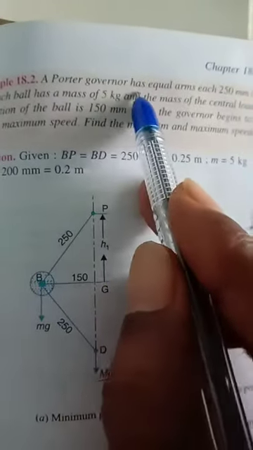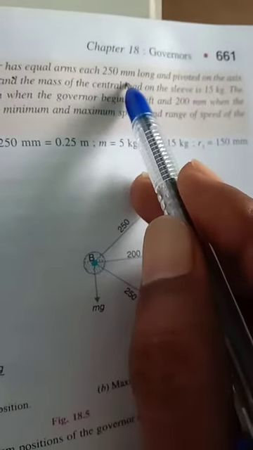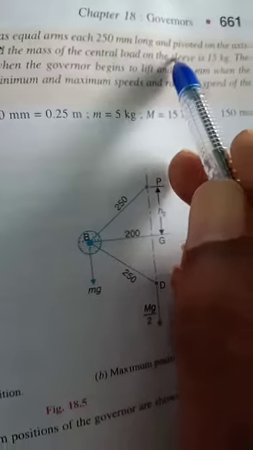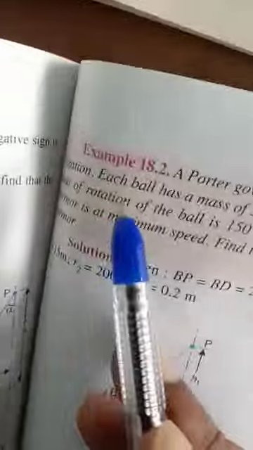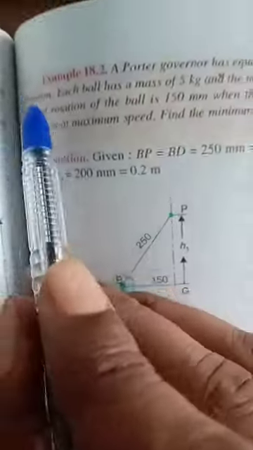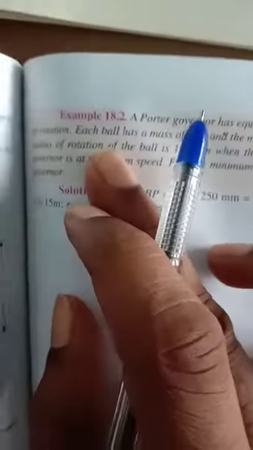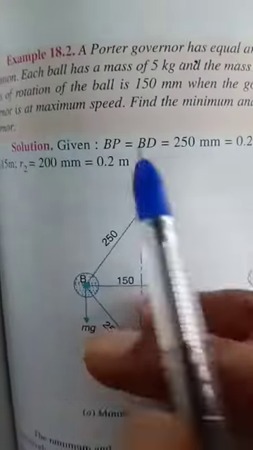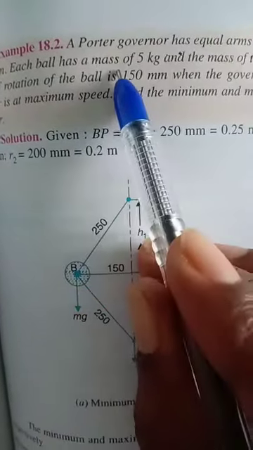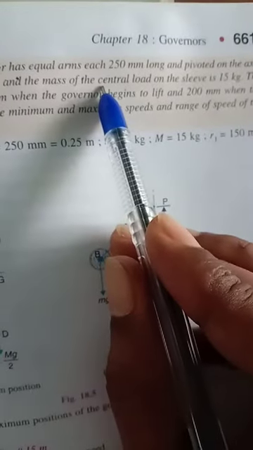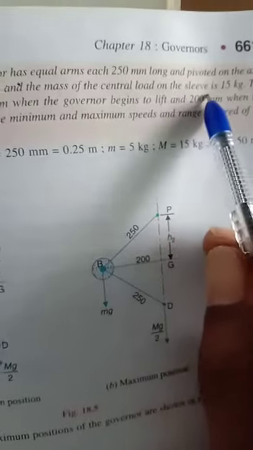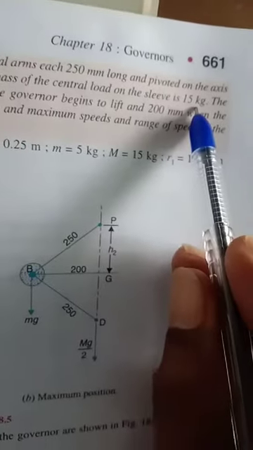Look at here. A Porter governor has equal arms, each 250 mm long and pivoted on the axis of rotation. Each ball has a mass of 5 kg and the mass of the central load on the sleeve is 15 kg.